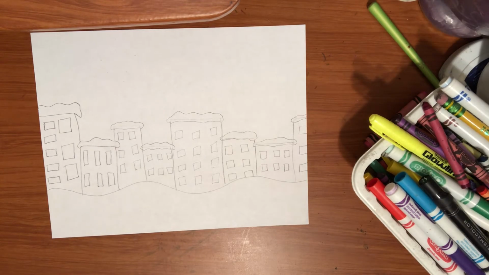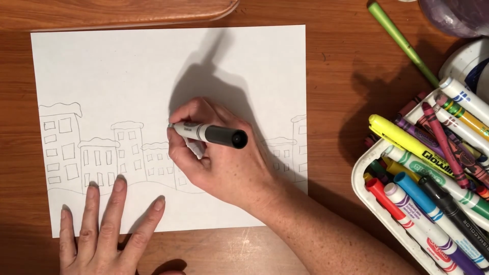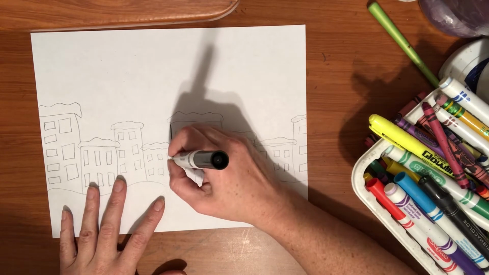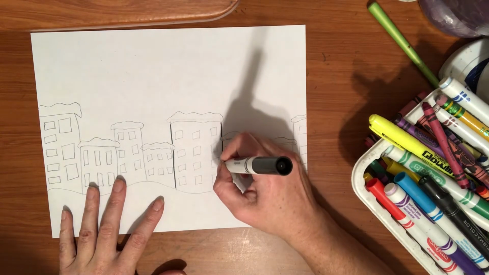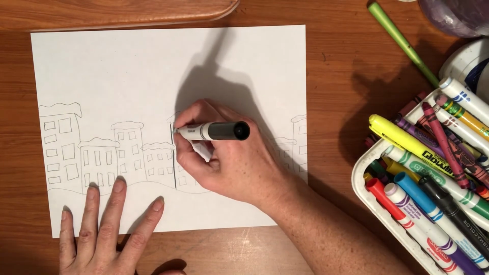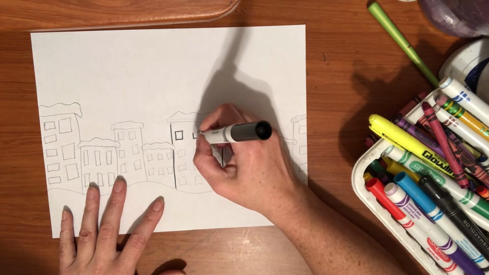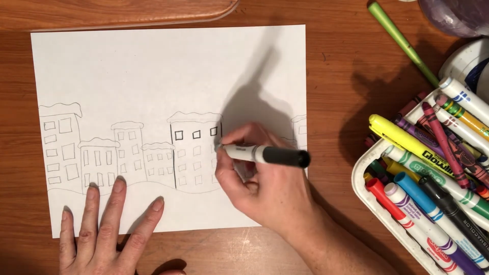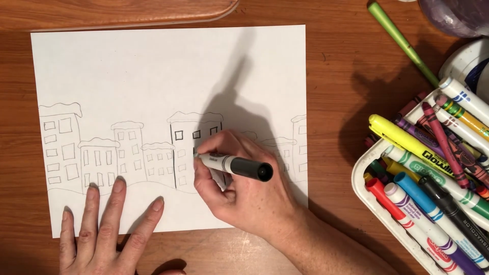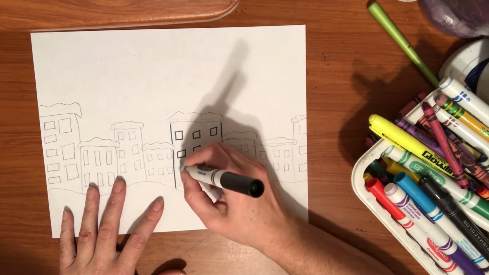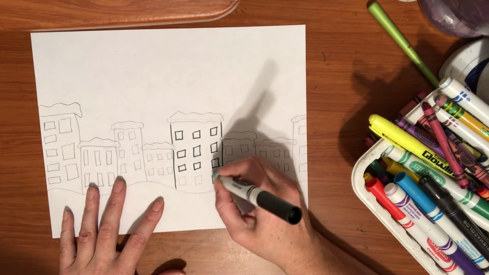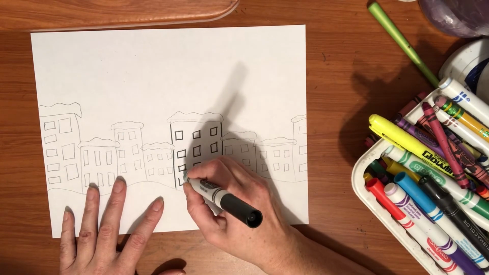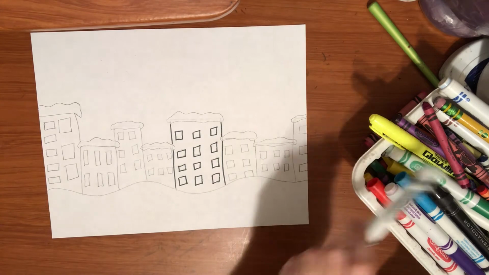Now, a lot of people like to outline the building just to make it have a bolder look. You can do that. You do not have to. So this is an option. If you want to go along and outline the outline of the building, you can. Or you can just go in with your colored pencil or crayon and color that part in. So it's going to be up to you. This just kind of makes it look a little bolder, so that'll be your choice. Maybe I'll do some of the buildings with it and some of the buildings without.